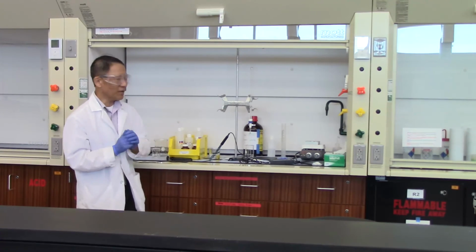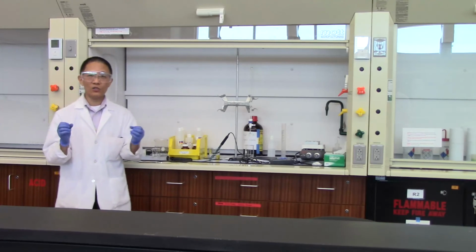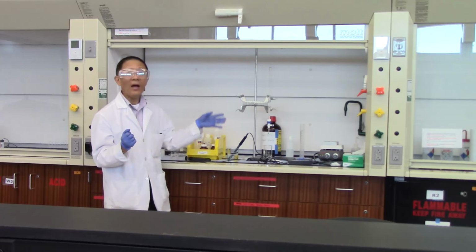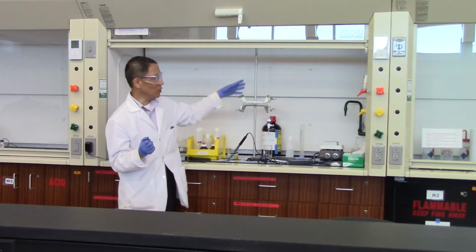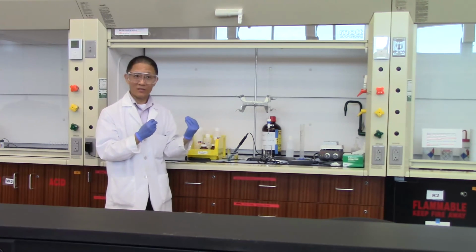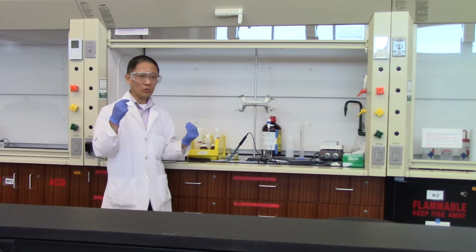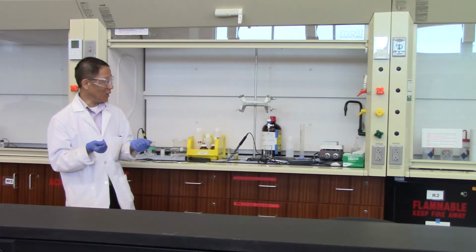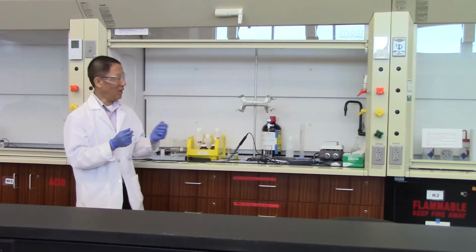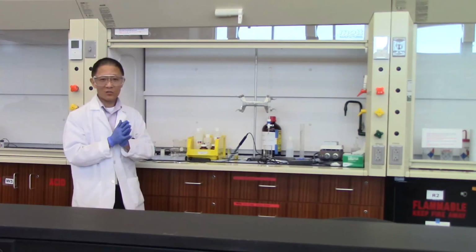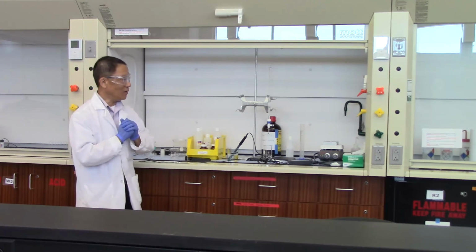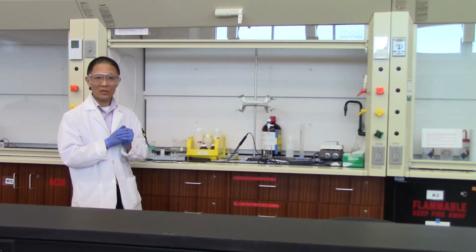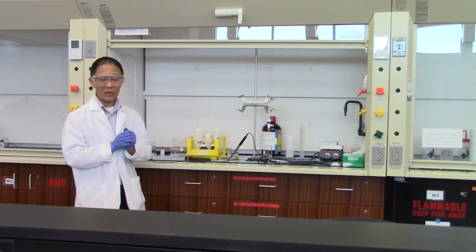Okay, so in another part of the activity, we ask you to prepare another buffer solution, buffer B, and then compare how much sodium hydroxide buffer B takes in order for the pH to jump 2 units. I will let you go back and do these experiments. Once you finish the experiment, you can start summarizing your results and writing up your lab report.